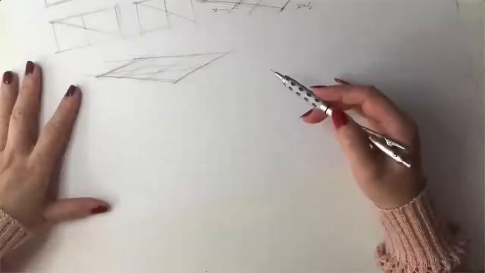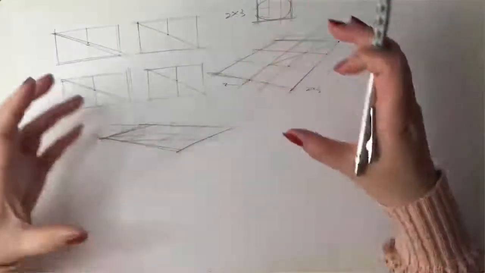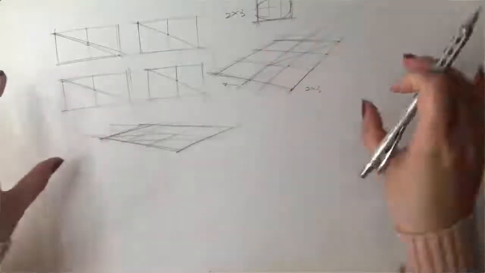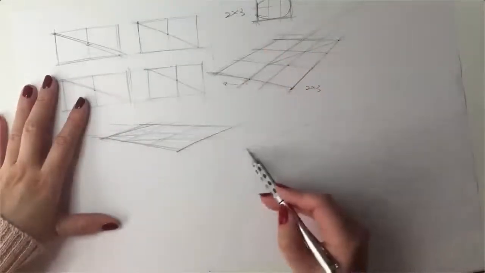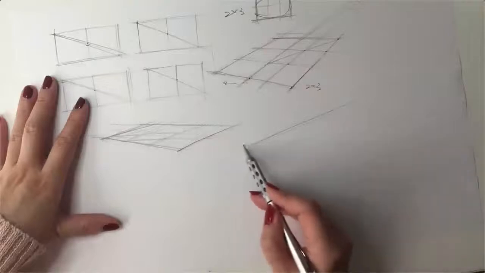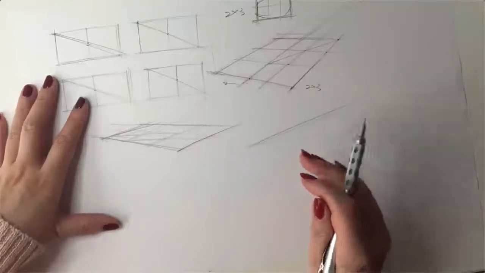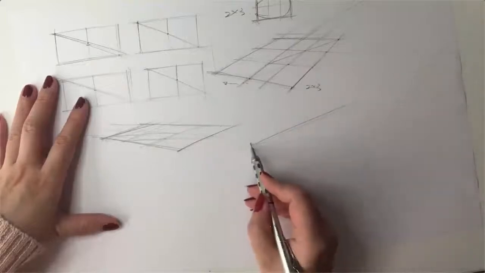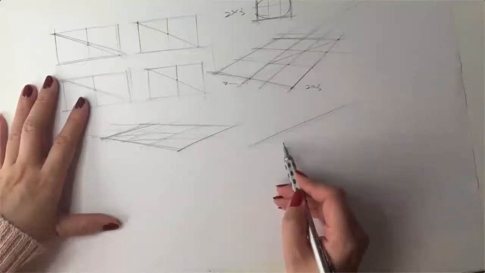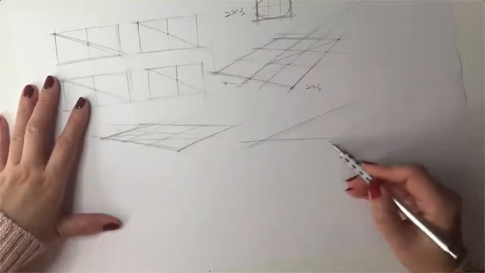Usually I would always define the two points that structure first. What that means is if you want to lower your eye level, which means you're not going to see too much top plane, let's try those kinds of grids. Lower your eye level, lower your eye level.